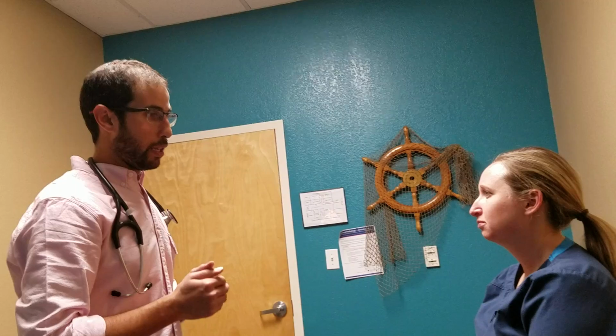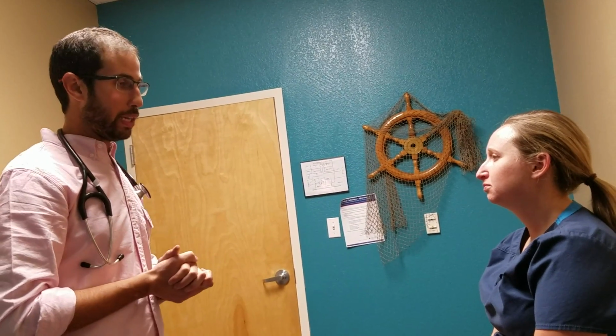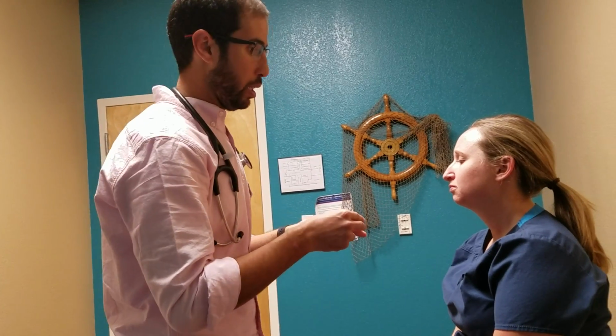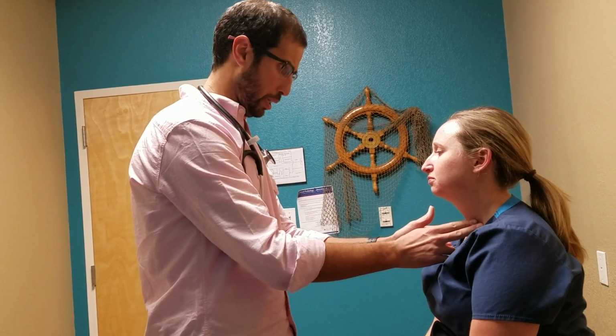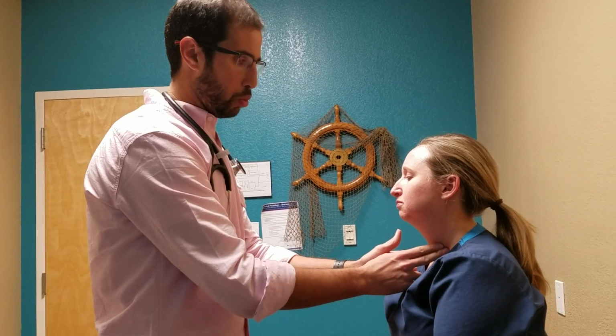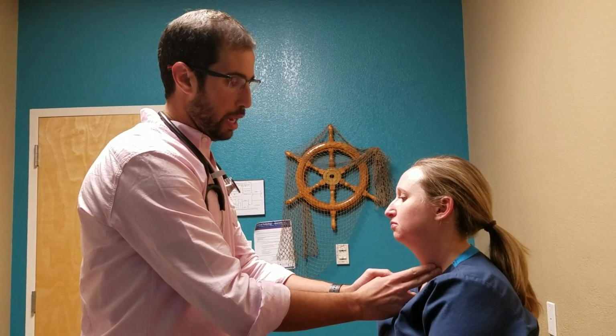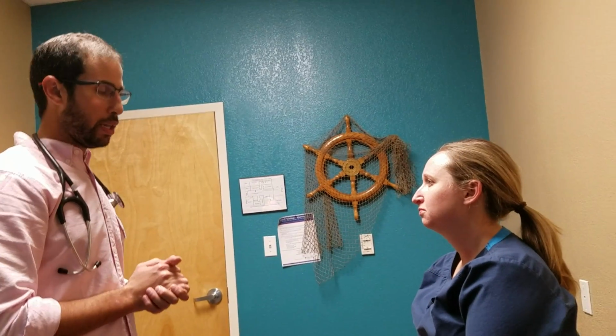Next, we're looking at the neck. We are noting the position of the trachea, it's midline. We're going to go ahead and assess for the thyroid gland. Usually, in a healthy adult, it's hard to feel. Can I have you swallow? And I wasn't able to feel the thyroid gland. There is no enlargement of the thyroid gland, which means there is no goiter.